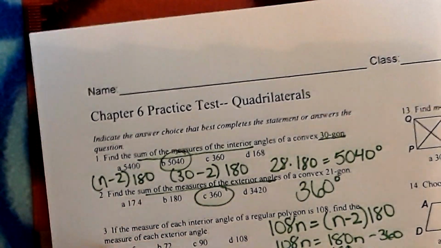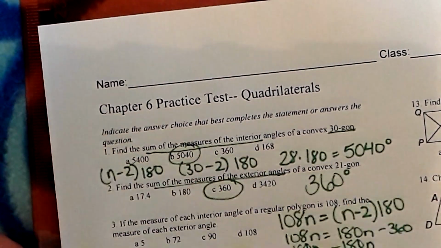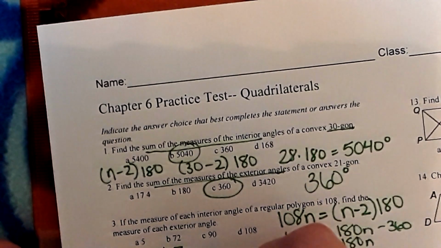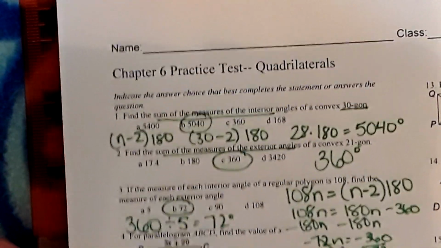It asks for the measure of each exterior angle. Well, if the sum of the exterior angles is 360, then we can divide that by the number of sides or angles and get 72 degrees for each exterior angle. So the answer is 72.